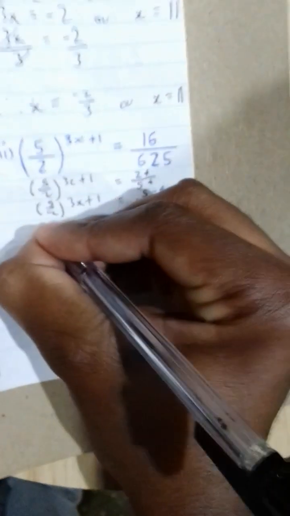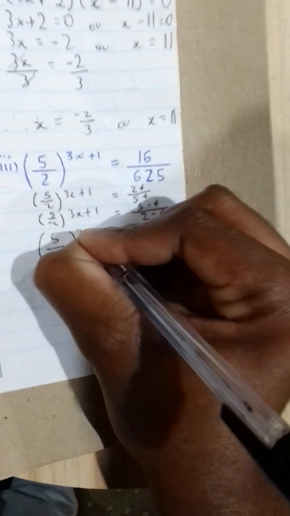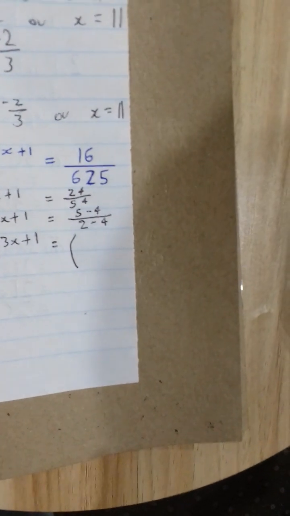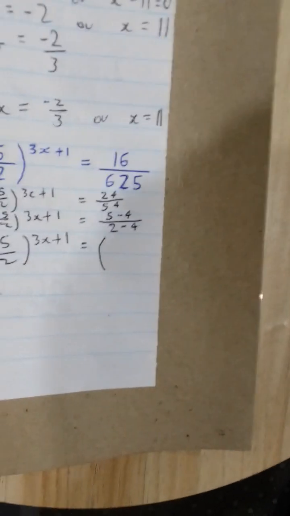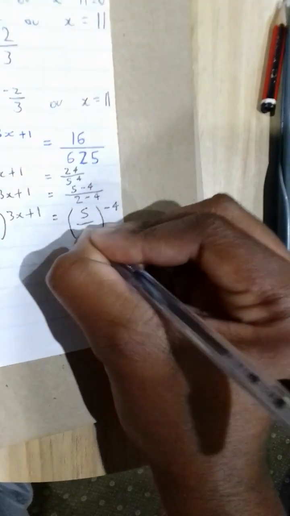Okay, so it's going to be 5 over 2 to the power of 3x plus 1 is equal to, now if it's like this, you reverse the exponential distributive law, right? So since it's the same exponent, you're going to take it out, negative 4. And then you write them as they are. So in the numerator, you're going to have 5, in the denominator, you're going to have 2. Now the bases are the same, so you equate the exponents.